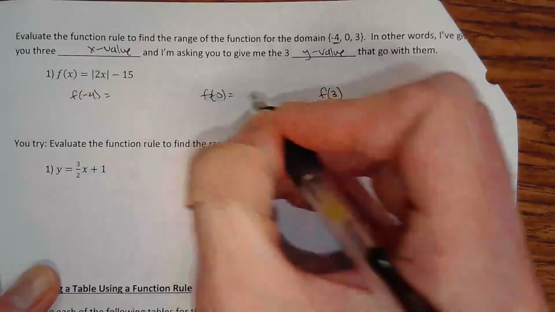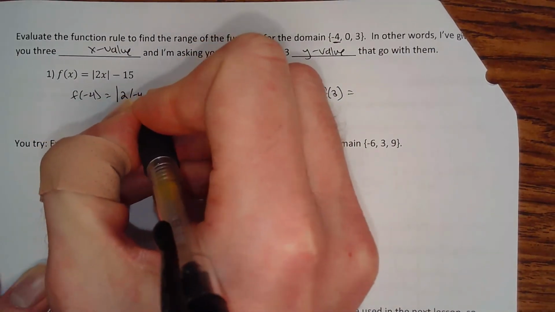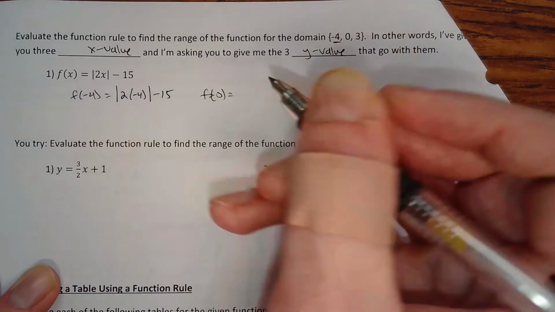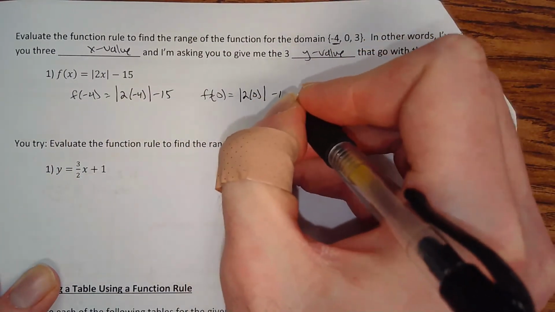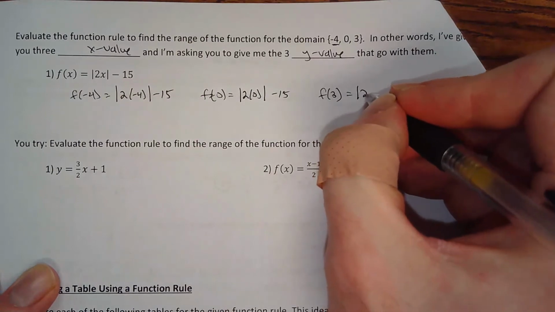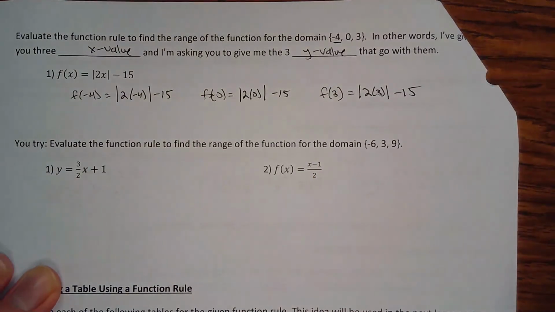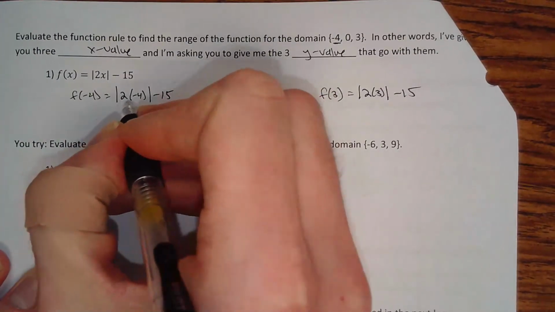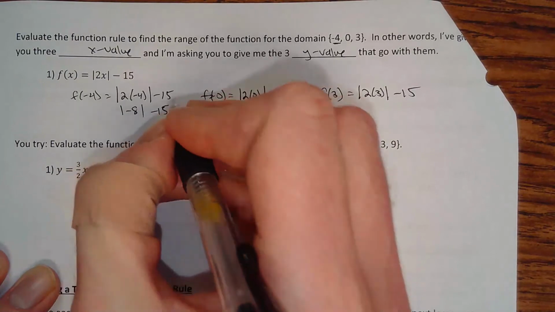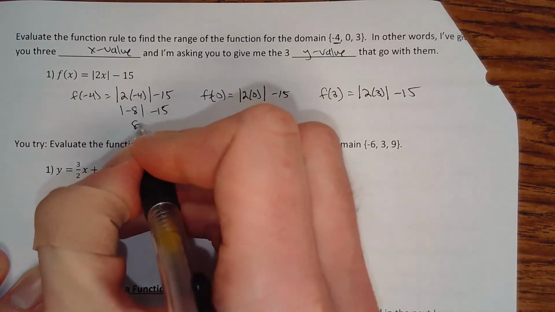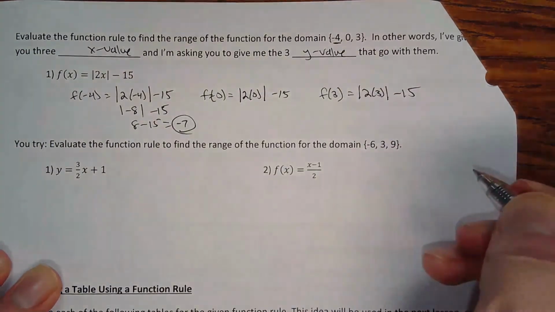So equals, equals, equals. So I've got the absolute value of 2 times negative 4 minus 15. The absolute value of 2 times 0 minus 15. And the absolute value of 2 times 3 minus 15. So this would be a negative 8. So the absolute value of negative 8 minus 15. But the absolute value of negative 8 is 8. So 8 minus 15 would be negative 7.